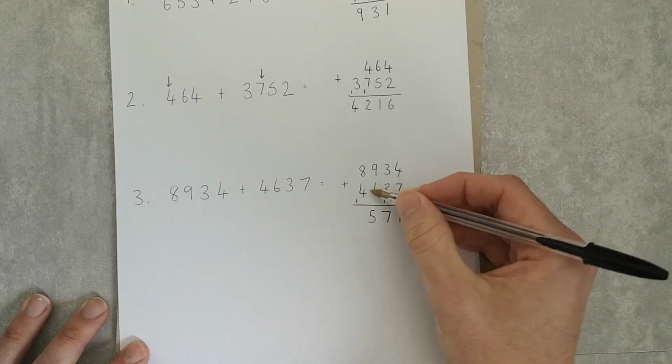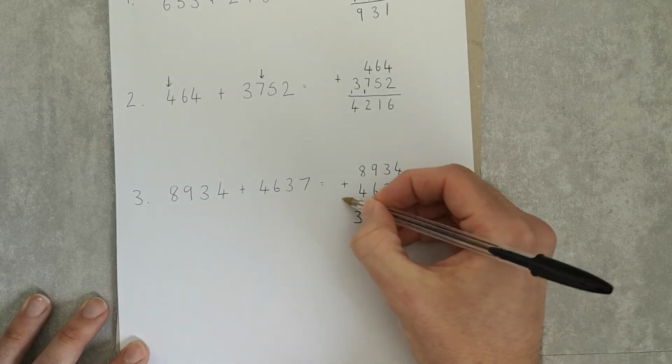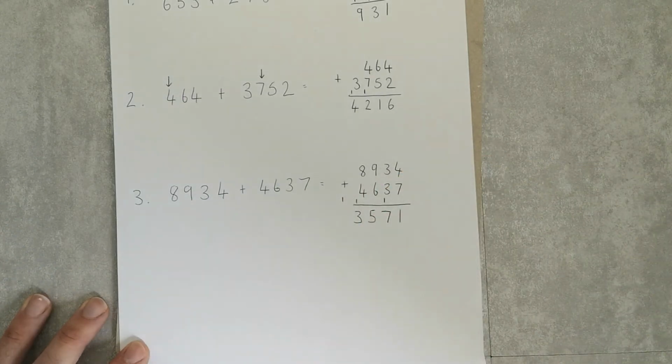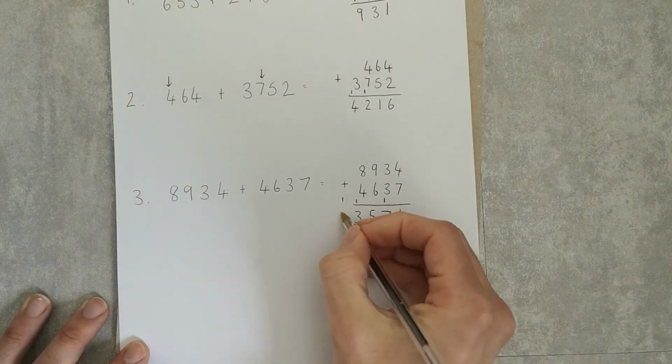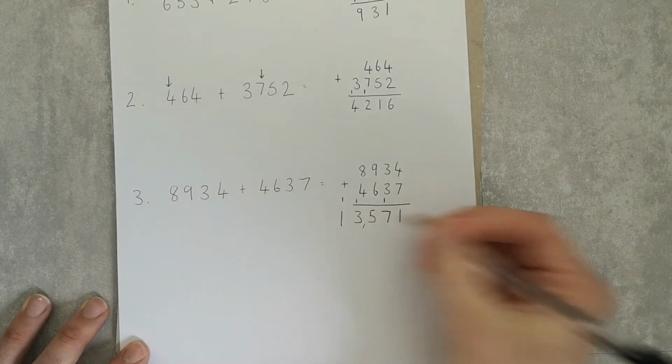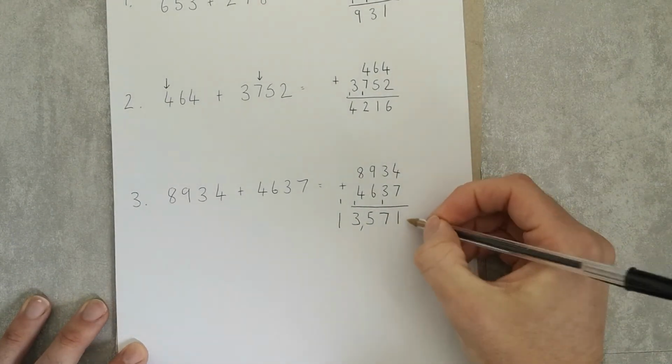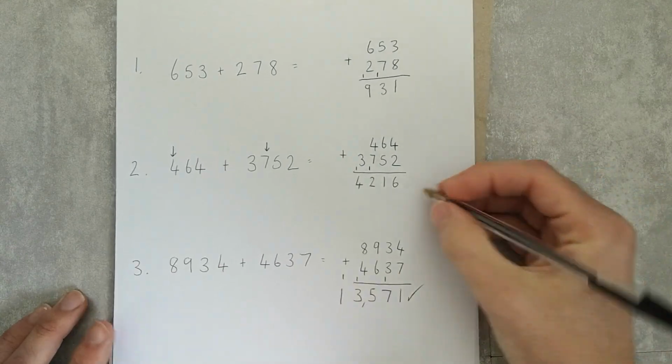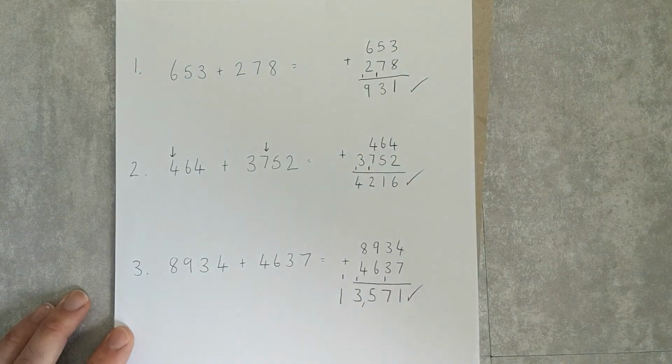8 add 4 gives me 12. Add the 1, it's 13. Carry my 1 down. 13,571. Well done if you got those all right.